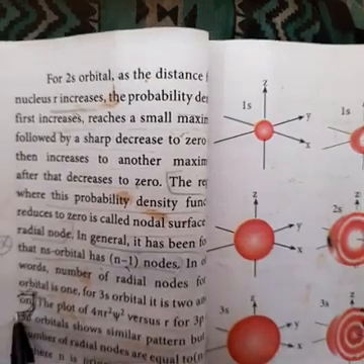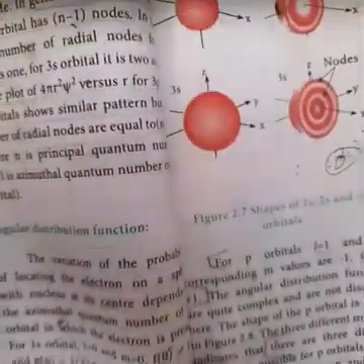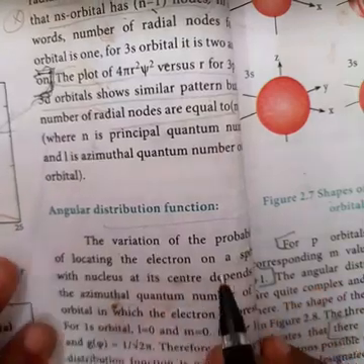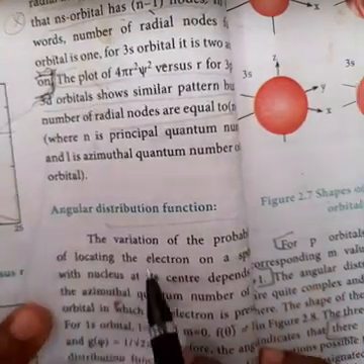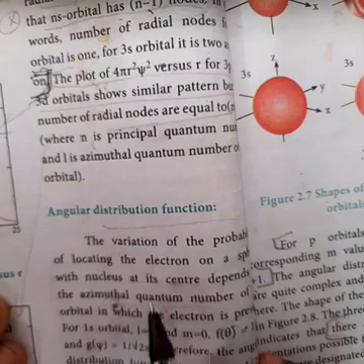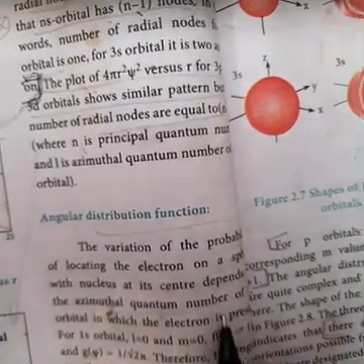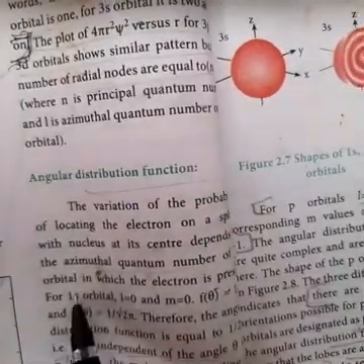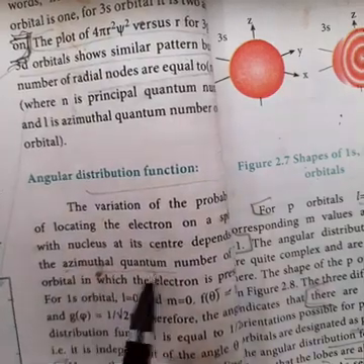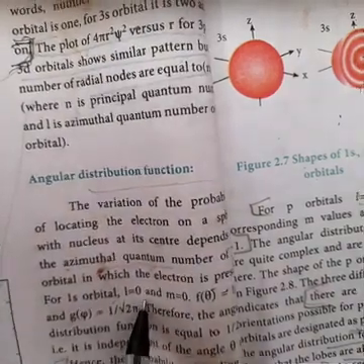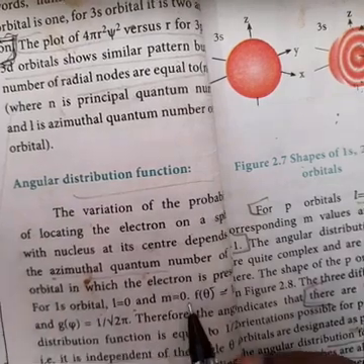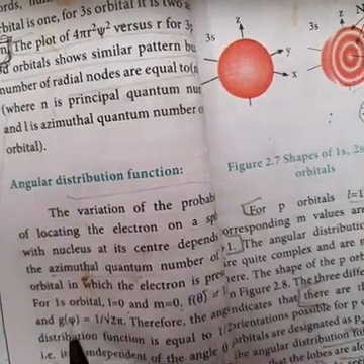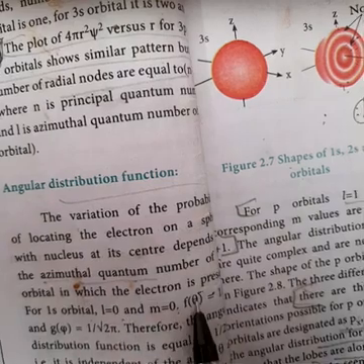After that, the angular distribution function. The variation of the probability of locating the electron on a sphere with the nucleus at the center depends upon the azimuthal quantum number of the orbital in which the electron is present. For the 1s orbital, the azimuthal quantum number l is equal to 0 and m is equal to 0. So here we take f of theta and g of phi.